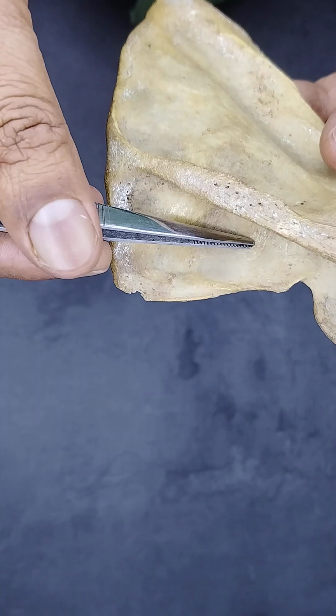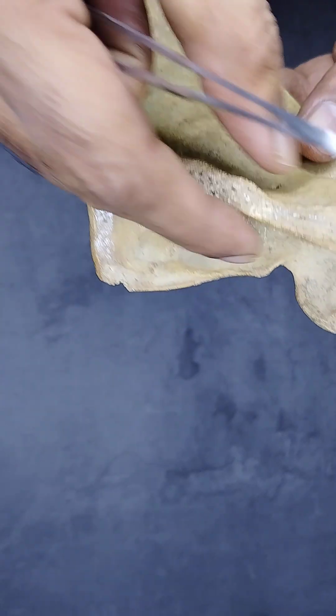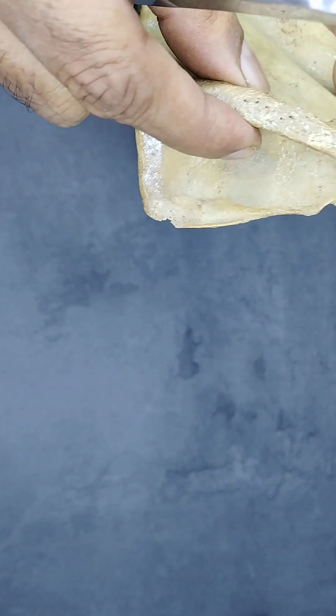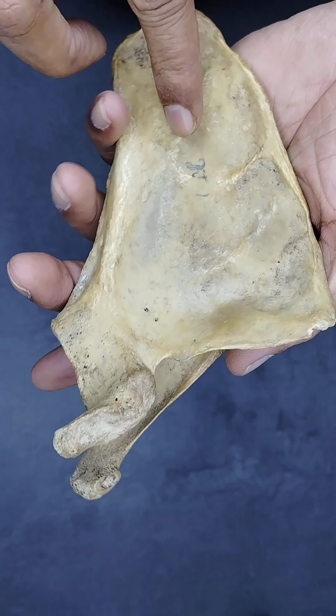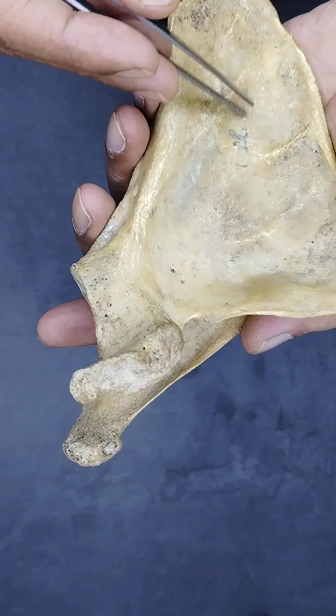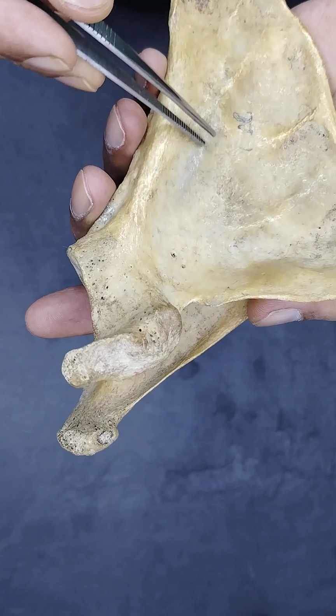And next, this is the supraspinous fossa and this is the infraspinous fossa. In between, this is the spinous process, right? And here there is another fossa. This is the subscapular fossa. This subscapular fossa also provides origin to an important muscle called the subscapularis muscle.